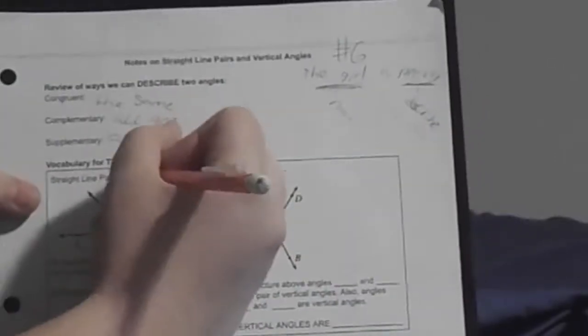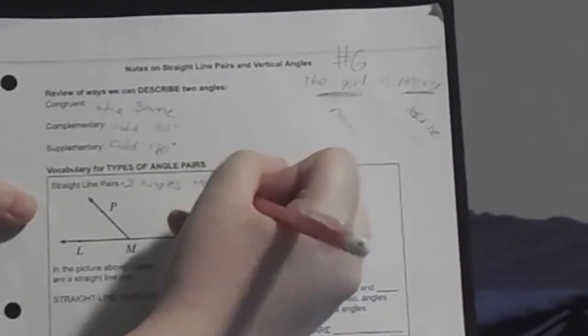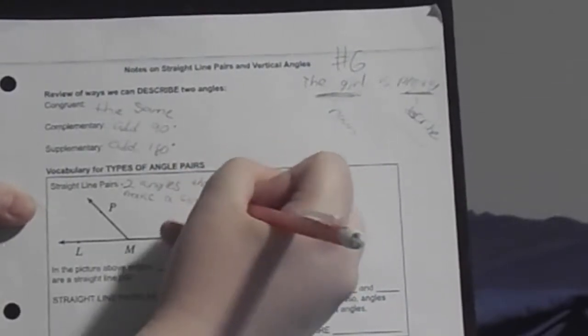So what this means is one type of angle pair relationship is if 2 lines are a straight line pair. In order for 2 angles to be a straight line pair, together they must make a straight line. So 2 angles that make a straight line.